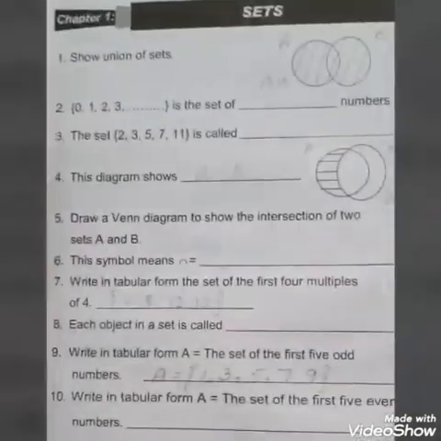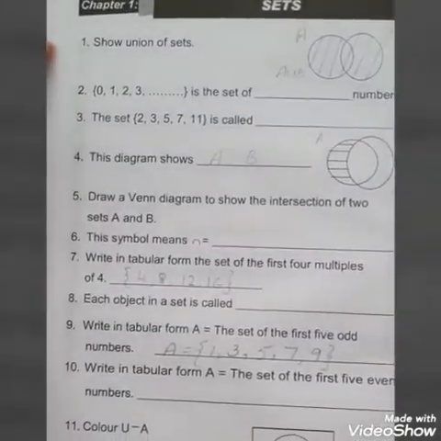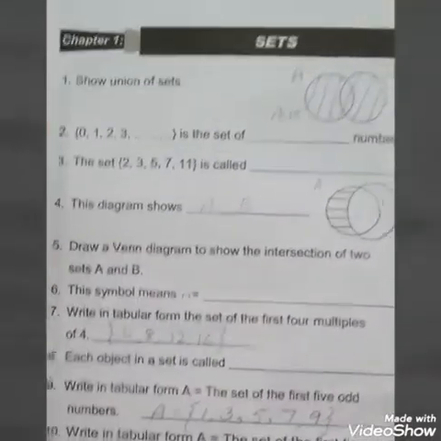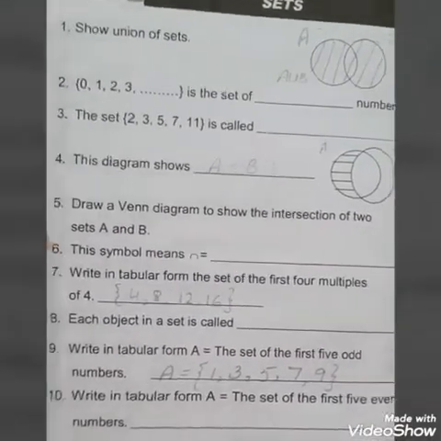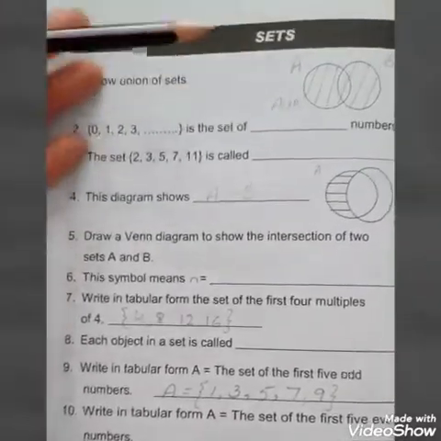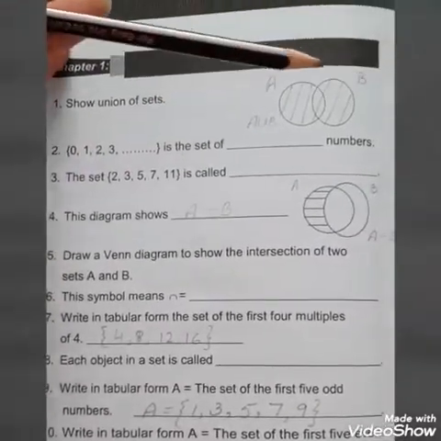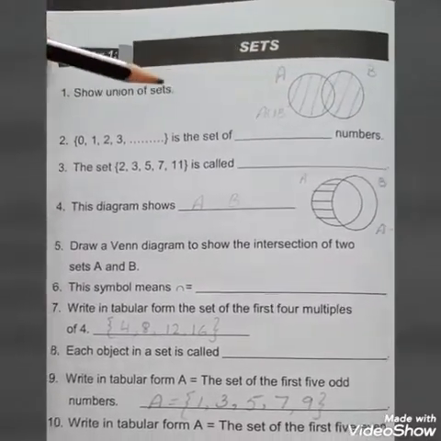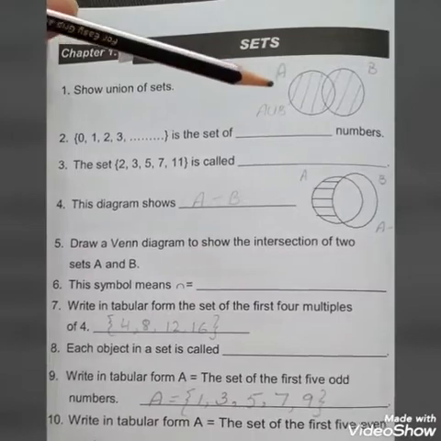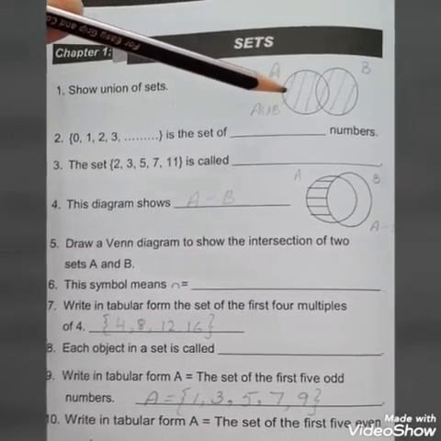So today we will do sets. Now you can see, show union of sets. Now students, you can see I have written for you. This is set A and B, and this is the union of two sets, so A union B, and you can see the shading.